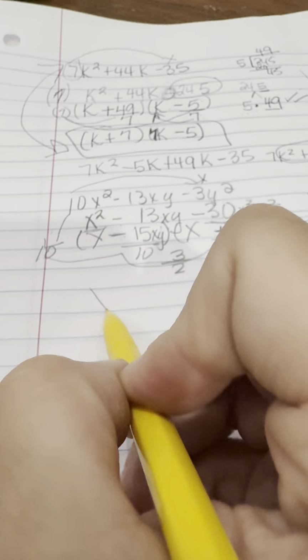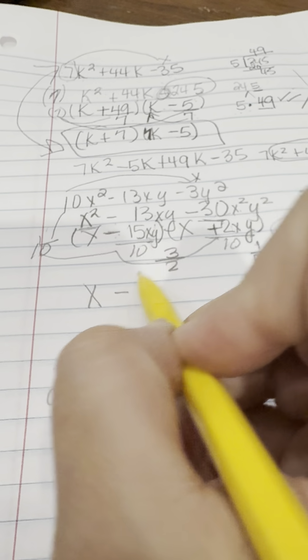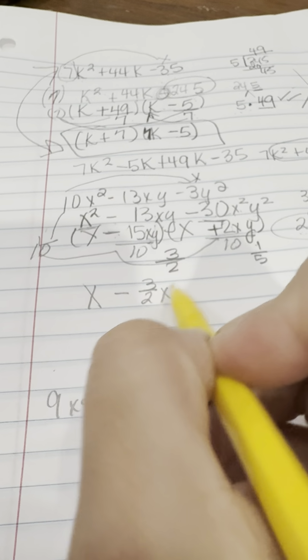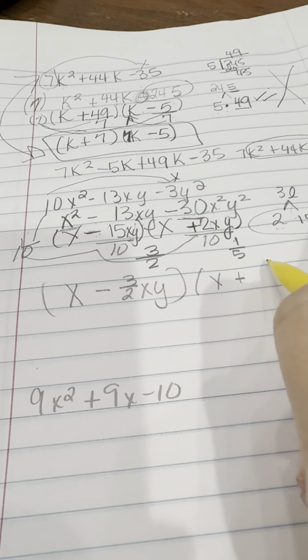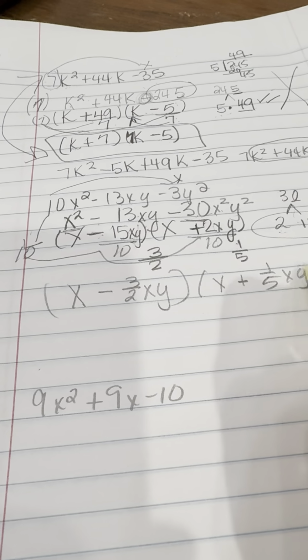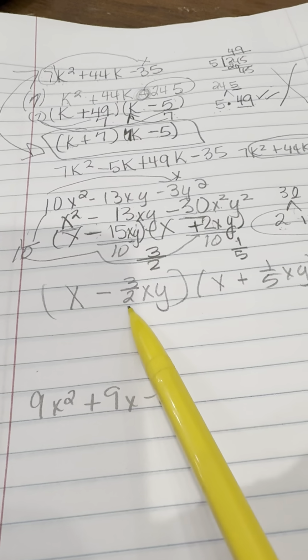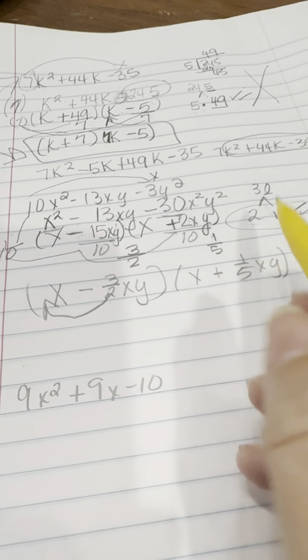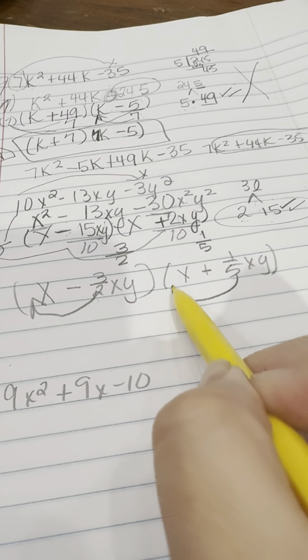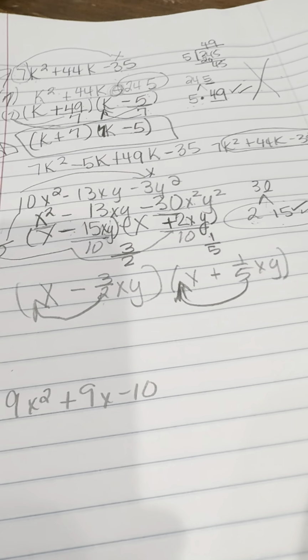So now I've got x minus 3/2 xy and x plus 1/5 xy. Well, I can't have a fraction in here, so remember that denominator slides in front of my coefficient. I'm sorry, it slides in front of my variable and becomes the coefficient.